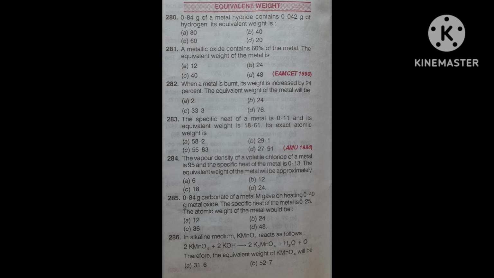That is X into E plus 35.5, where E is the equivalent weight. How will you get this E? 190 you calculated, that is how you get atomic weight plus X into 35.5, that is equal to 190. And now you got the value of X is equal to 4. Then you can get this E value easily. X into, in bracket, E plus 35.5 is equal to 190. Then what is the value of E? E is equal to 190 divided by 4.